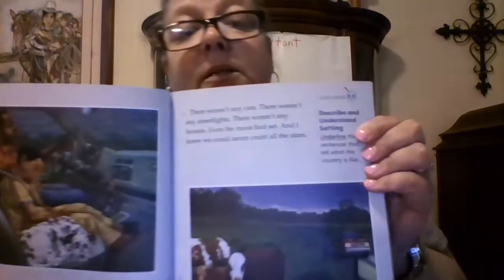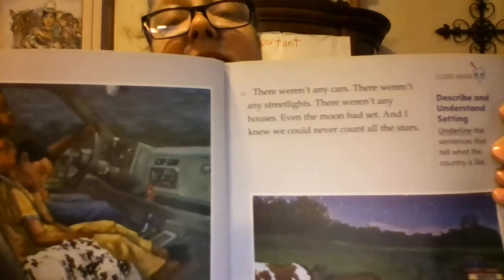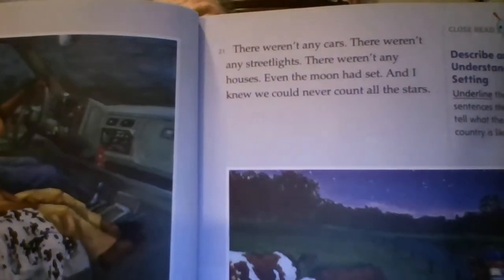There we go. There he is. And the rural area. Remember, this is where he starts getting tired. I'm on page 35. Okay? Now, when he pulled up in the rural area, how is that different than being in the city and in the town?